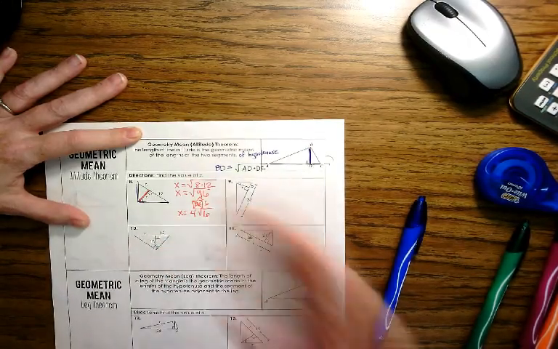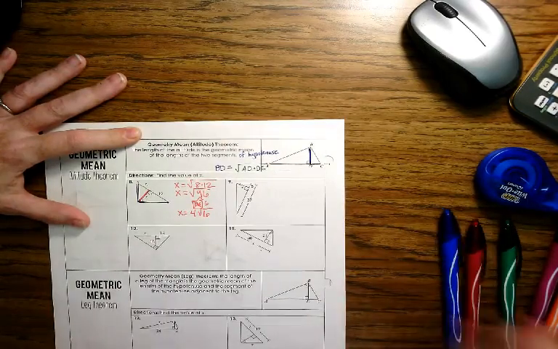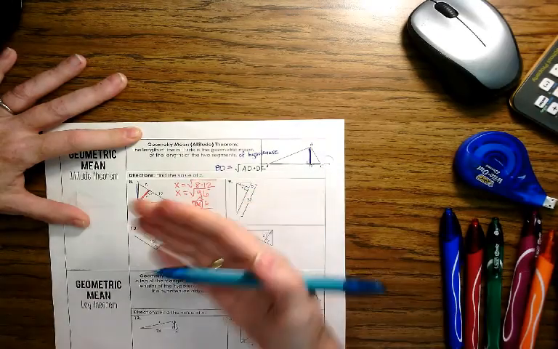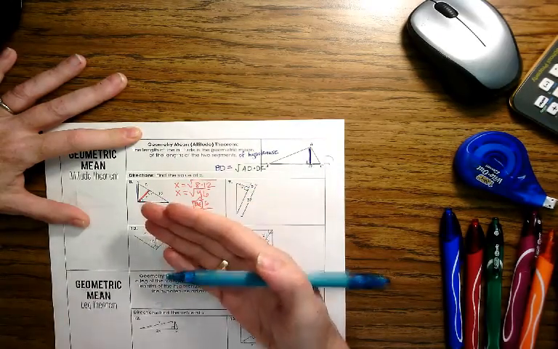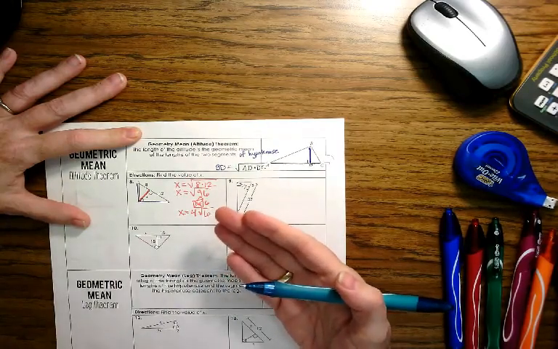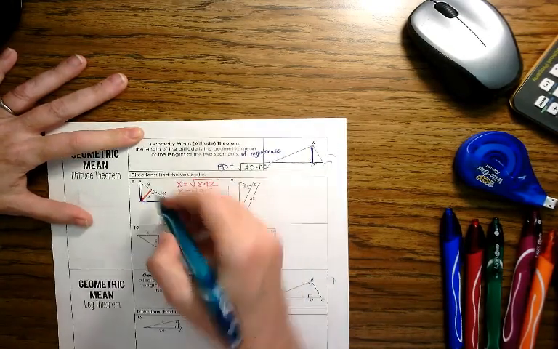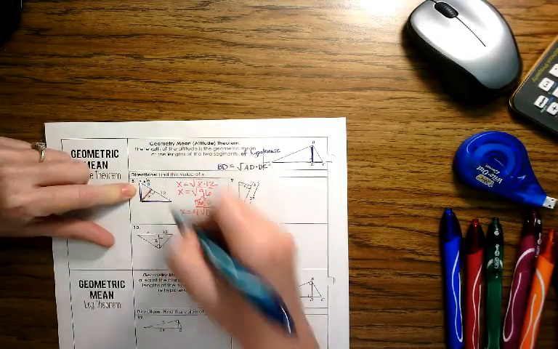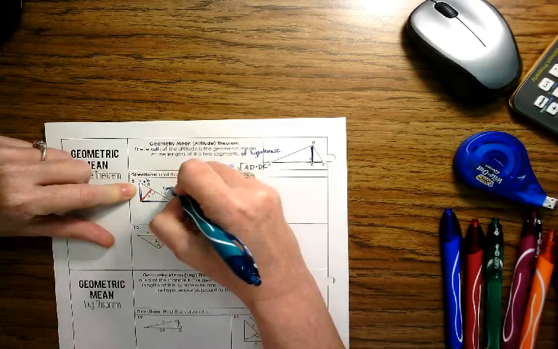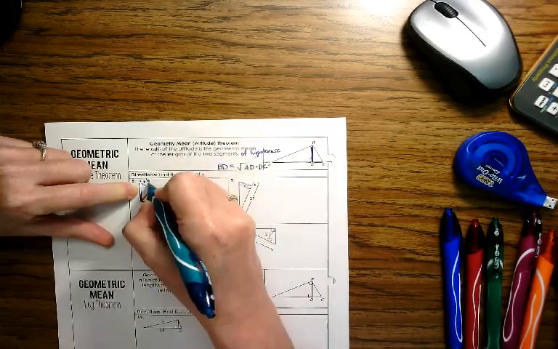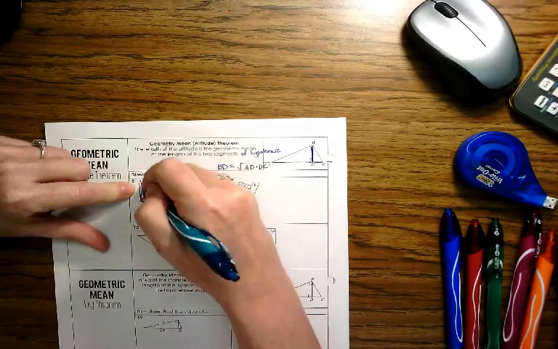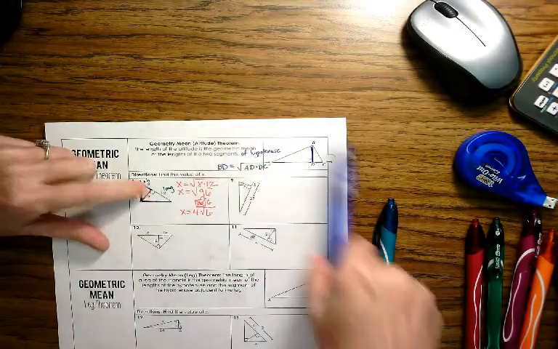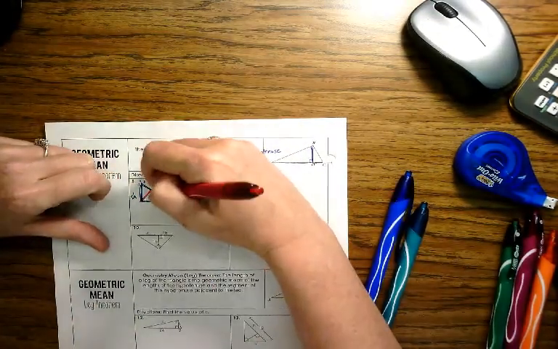But what if you're on the test and you panic? And you're like, I can't remember which thing is the geometric mean and which ones you use to do it. If you're stuck, you can still come in here and say, oh look, here's my two parts of the hypotenuse. This is the shorter piece, and this is the longer piece. Well, remember the short piece here goes with the short leg of the whole triangle. And the long leg of this guy goes with the long leg of my big triangle.